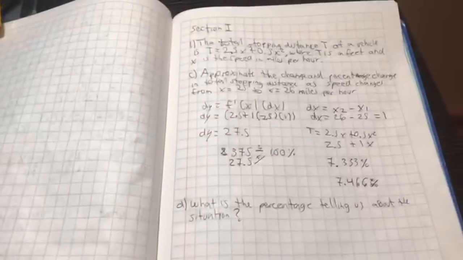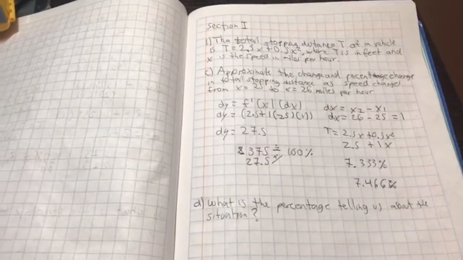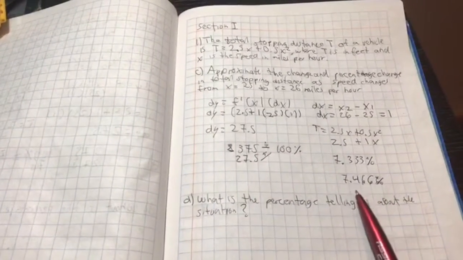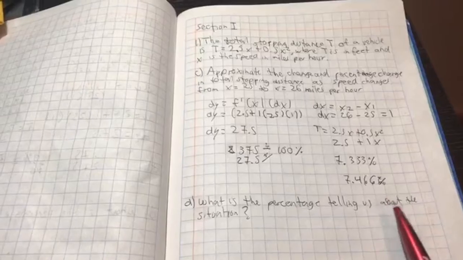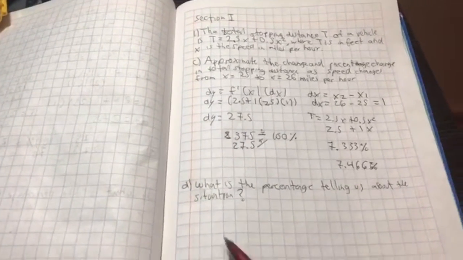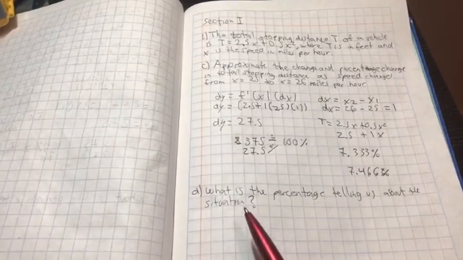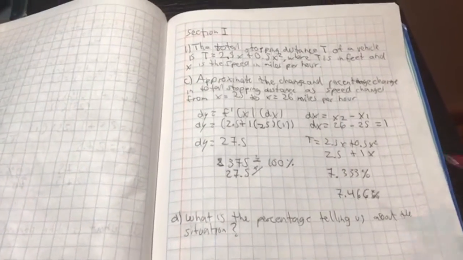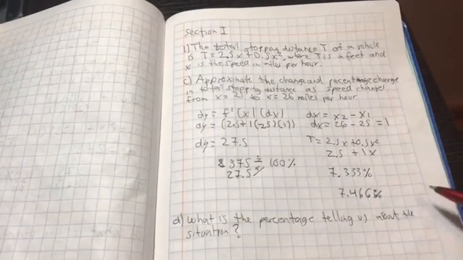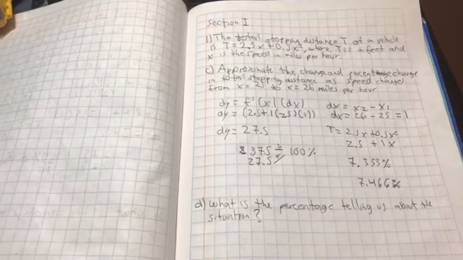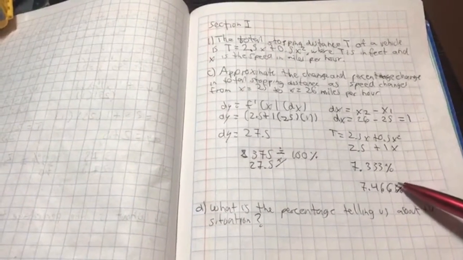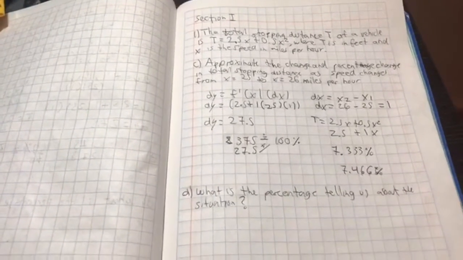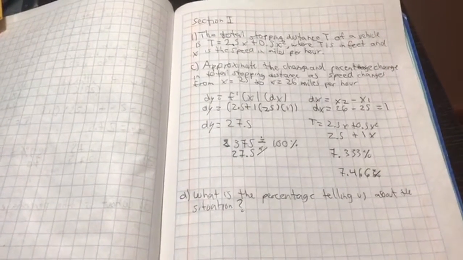This we get by using differentials, but when you use increments, you get 7.466. So it is telling us the increase in the stopping distance, and as you can see, there is not as much difference between these two numbers, which is telling us that our approximation is really similar to the exact one.